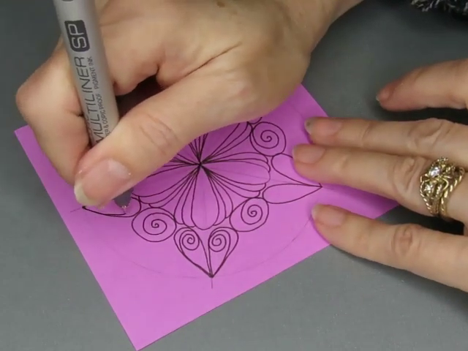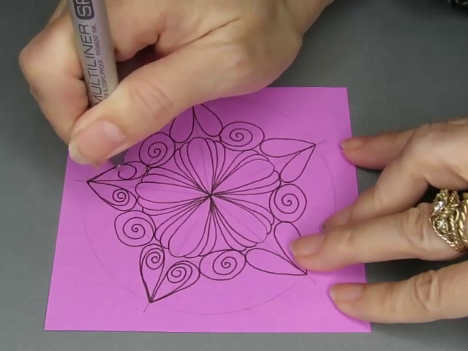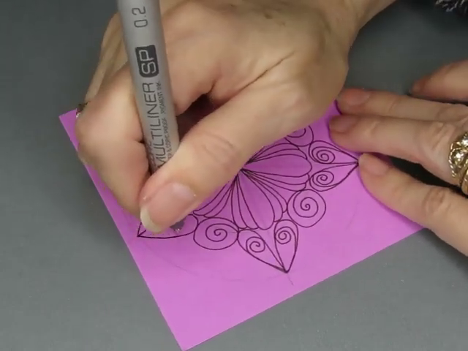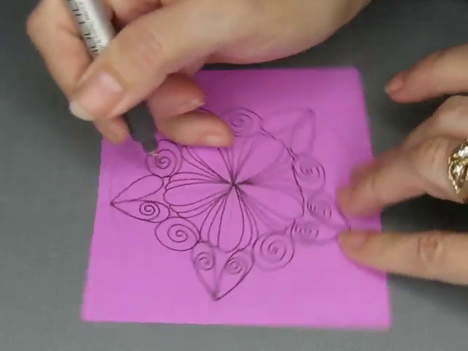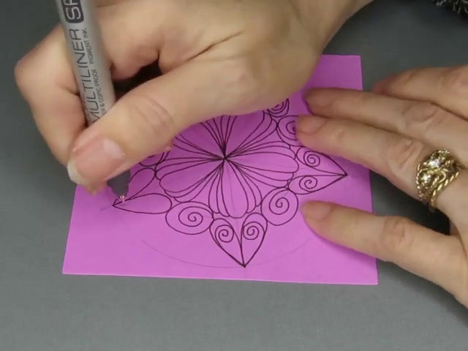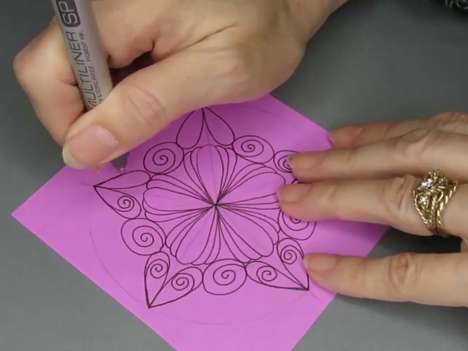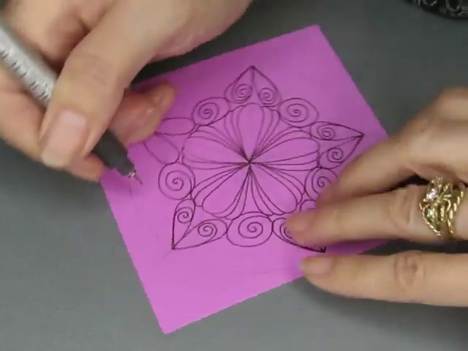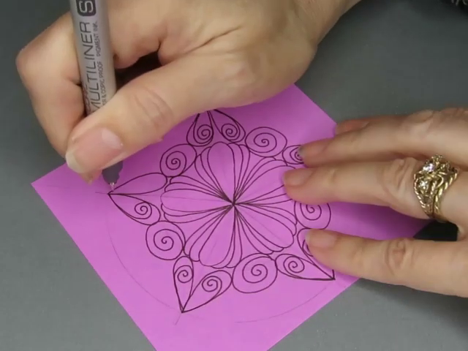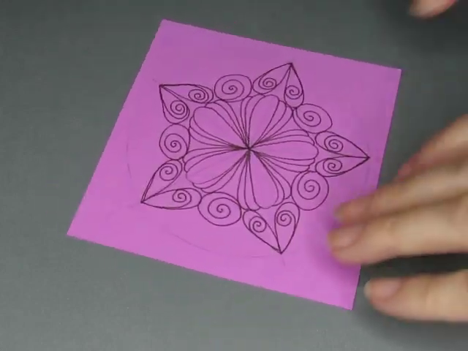We're going to do spirals in here, coming this way. So now I've got more spirals in my pattern. See, you'll find that you don't have to have step outs, and then you can just draw whenever you feel like drawing.